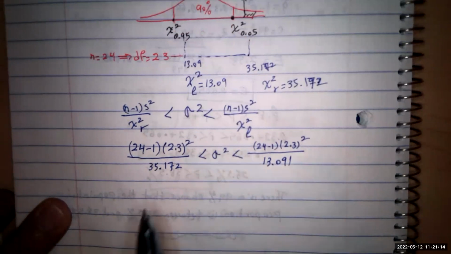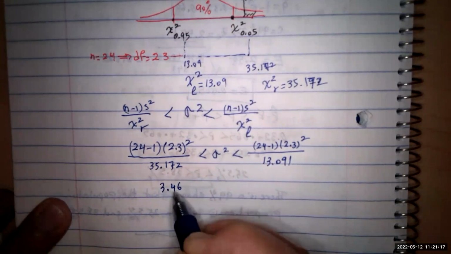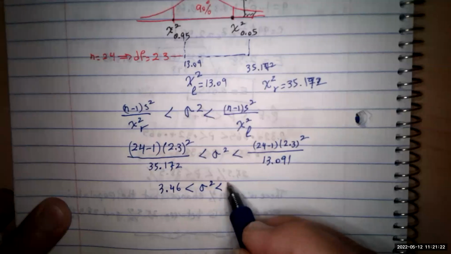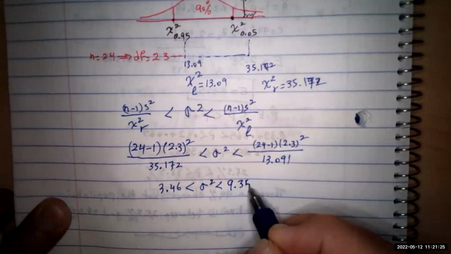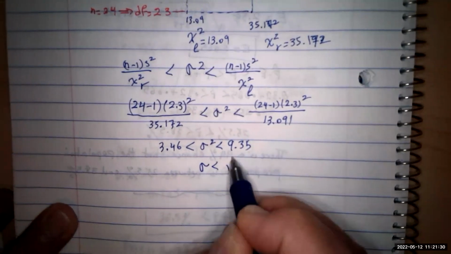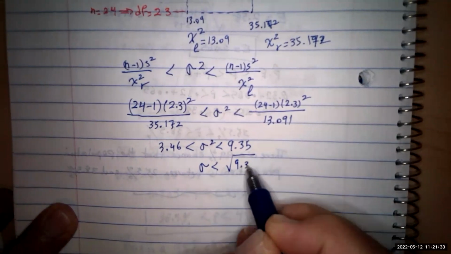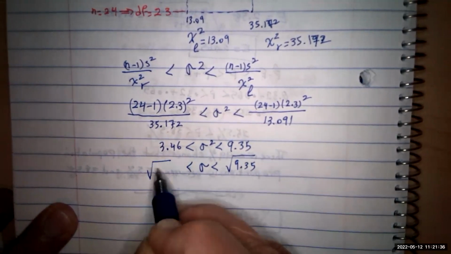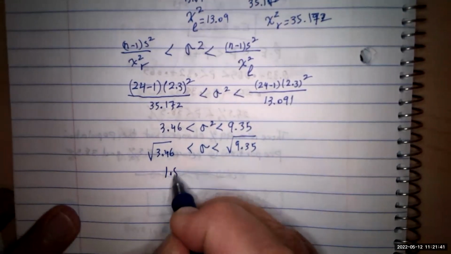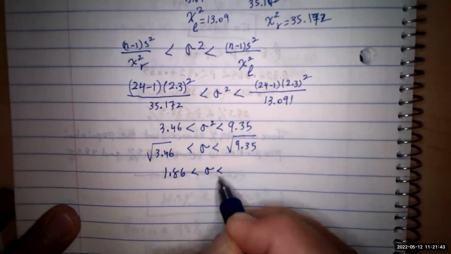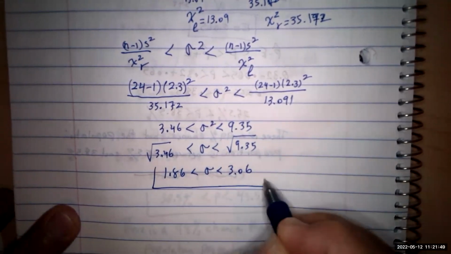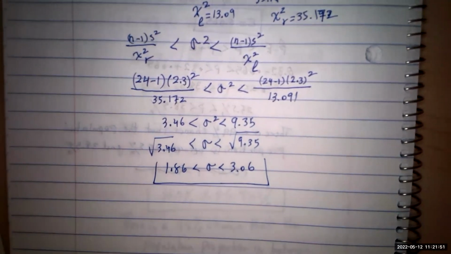Okay, use your calculator, that gives you 3.46 less than sigma squared, and this would be less than 9.35. You take the square root, so sigma is going to be between the square root of 3.46 and the square root of 9.35. So take the square root, that gives 1.86 less than sigma and less than 3.06. This is going to be the confidence interval for the standard deviation.